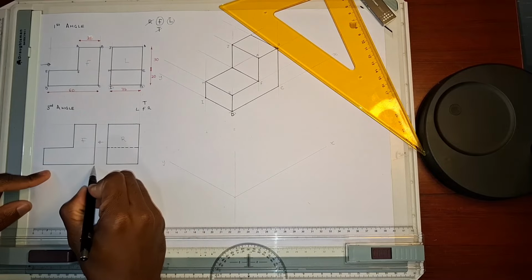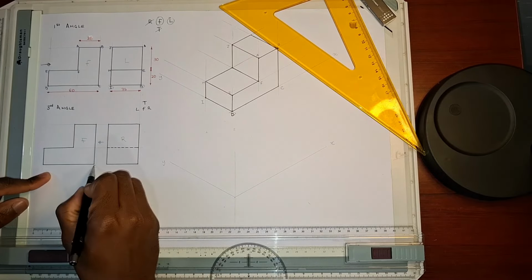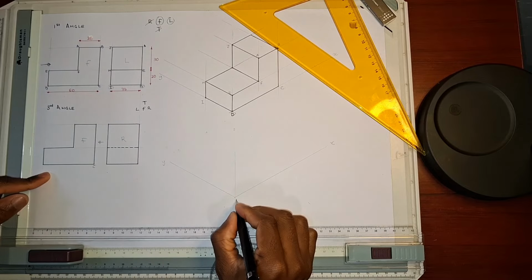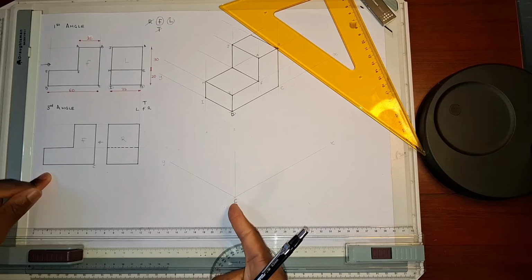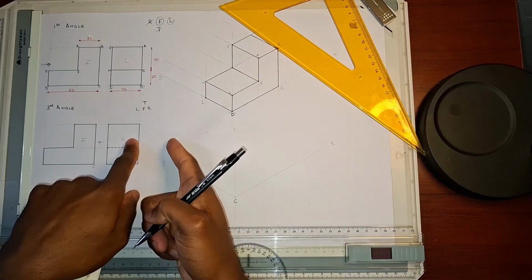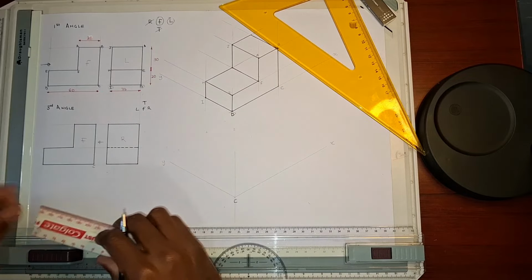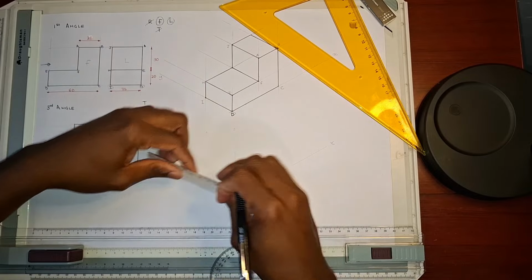So now, this is point C, right? This and this are identical, by the way. This is point C. You see, point C is going to be there, isn't it? Now, if point C is here, that means this view will be going that way, right? Now, let's measure. It's 60 millimeters from there, which you can easily measure.